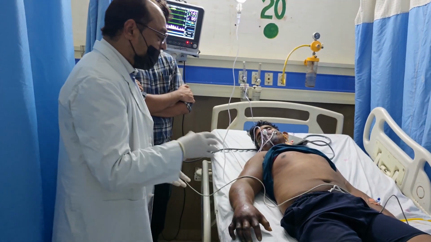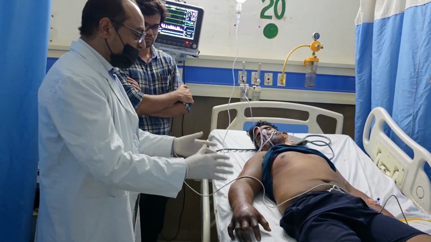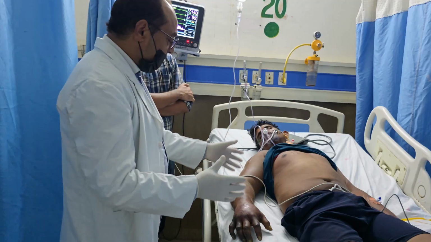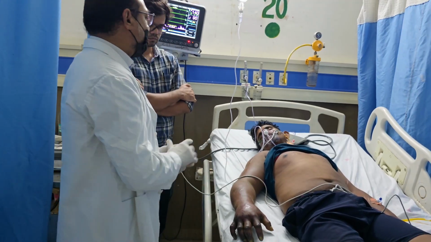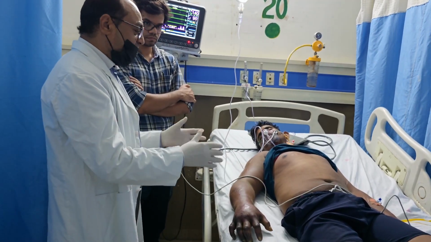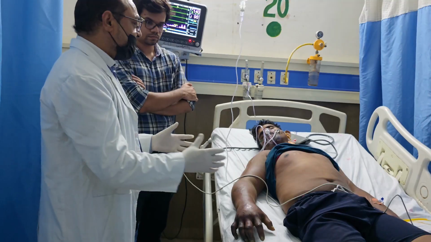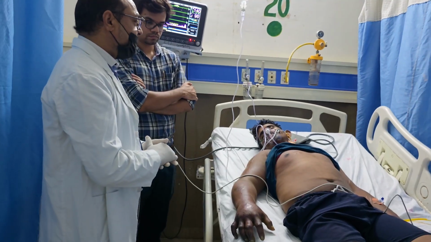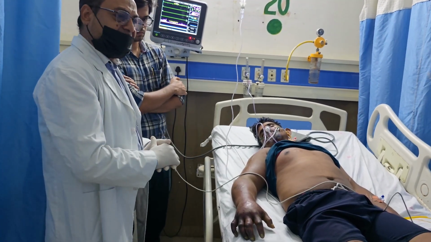Whatever the dead tissue is there, we have to remove it. So after that, hopefully the progression of the disease will be stopped, and gradually over a period of 3 to 5 days, the cellulitis will subside and the antibiotics will be effective.